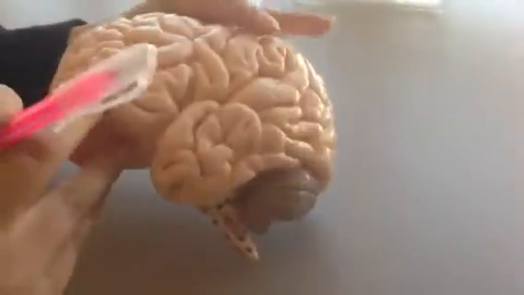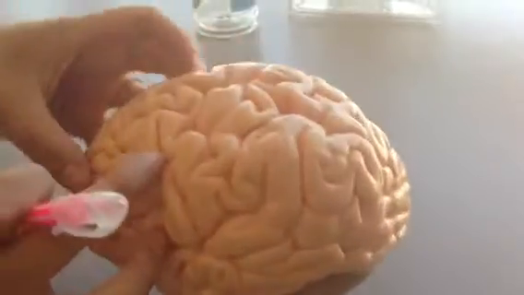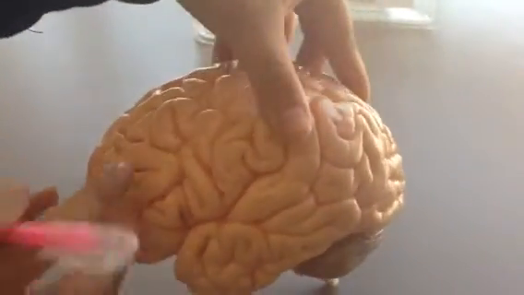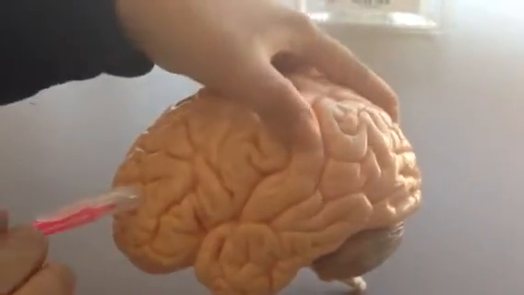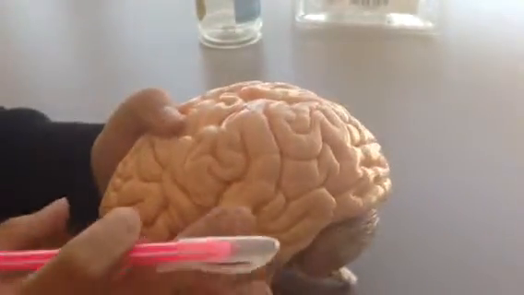Frontal lobe is just going to be this lobe, this anterior lobe right here, frontal lobe. And this lobe is just going to allow you to think and make judgments.